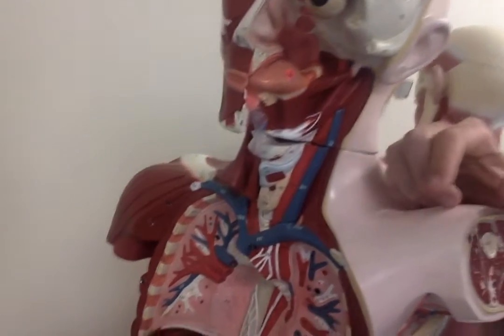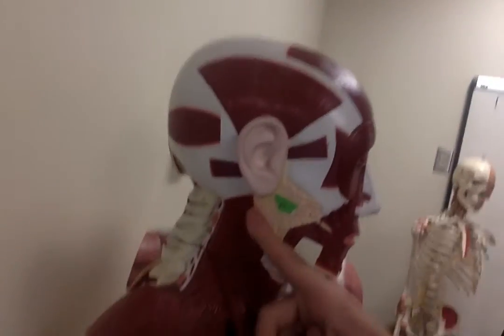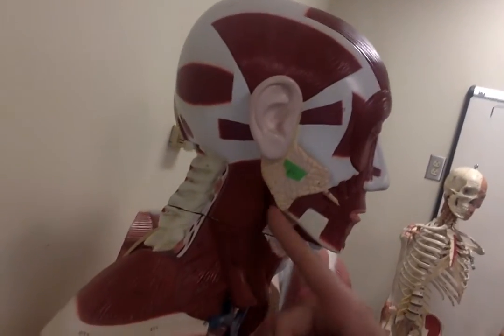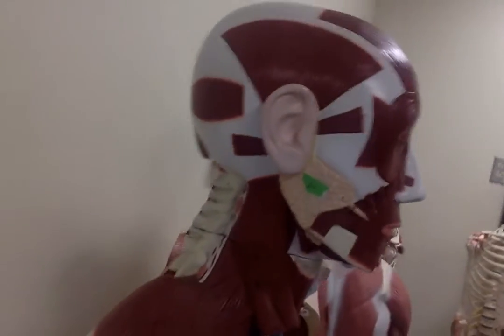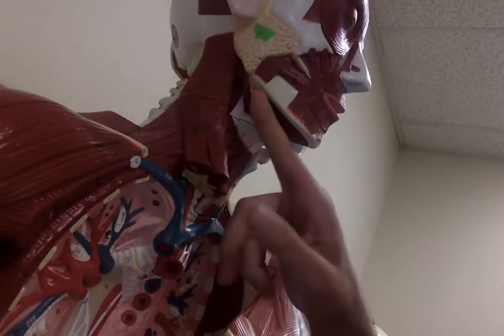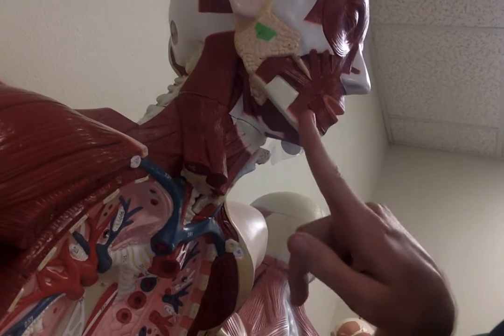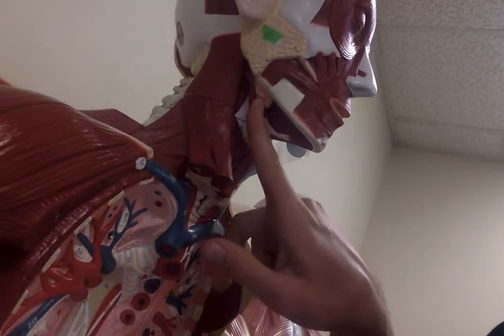We have the parotid gland, which is going to be on this side. It's right on the cheek. You see this green sticker. That is the parotid, the parotid gland, depending on how your instructor pronounces it. And then underneath the jawbone, again, this is the jawbone, the mandible, we have our submandibular gland.